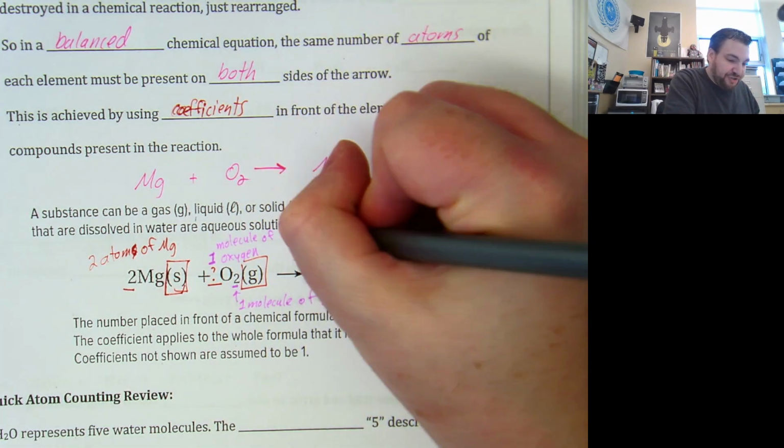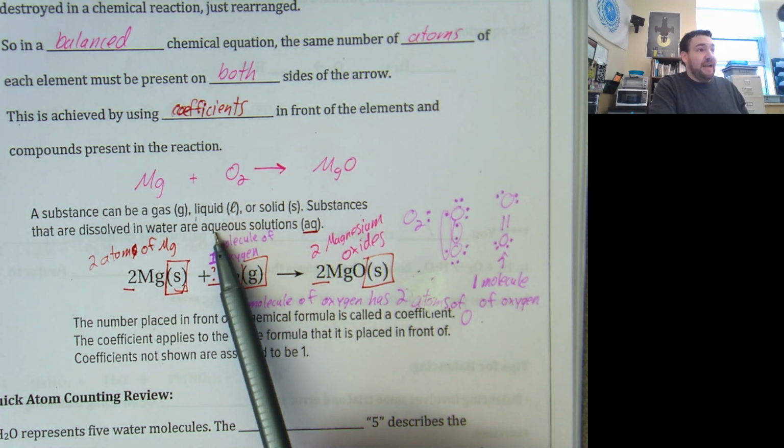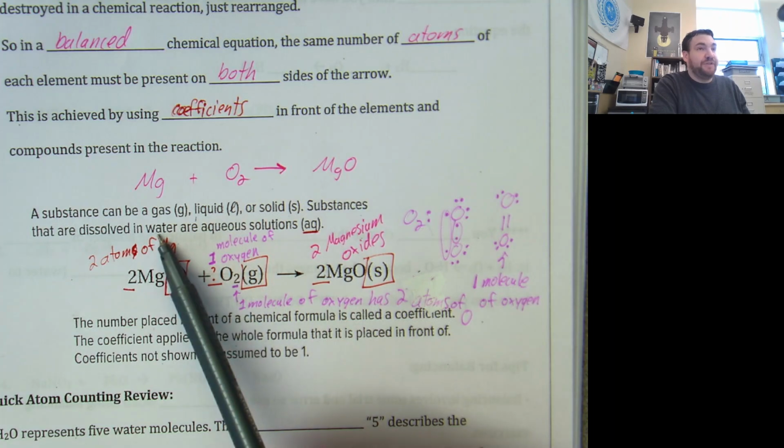And then there's another one called AQ. AQ stands for the word aqueous, and what that means is whatever you have is dissolved in water.